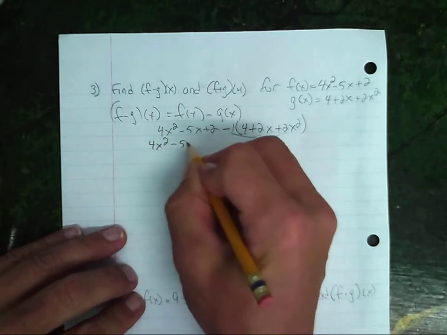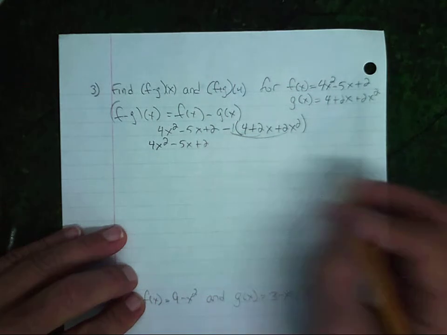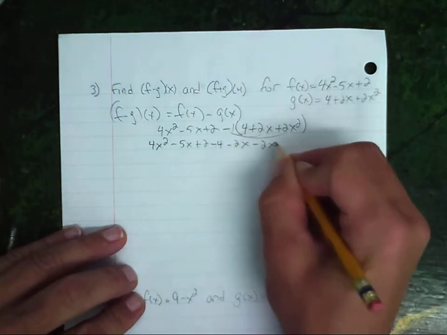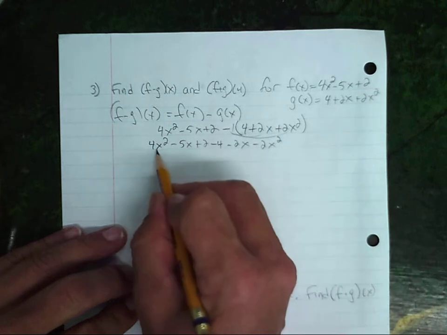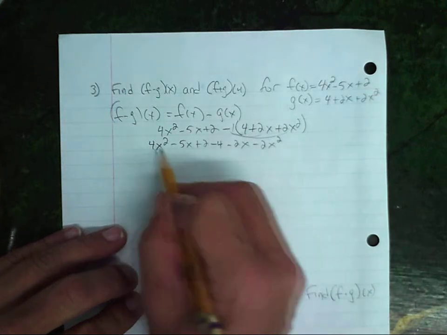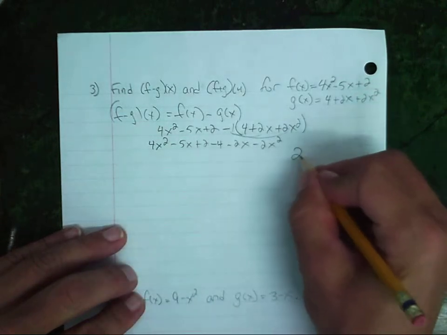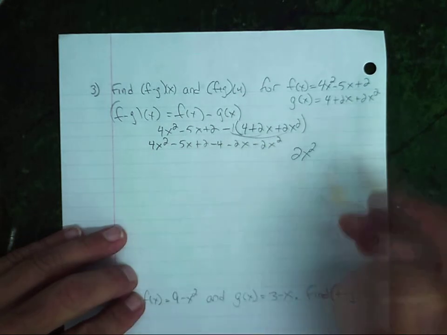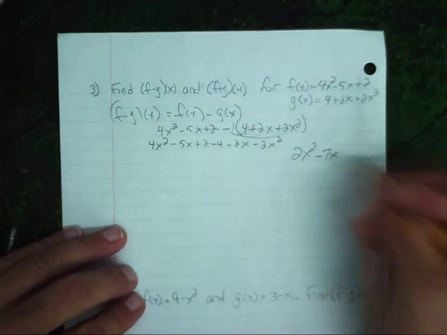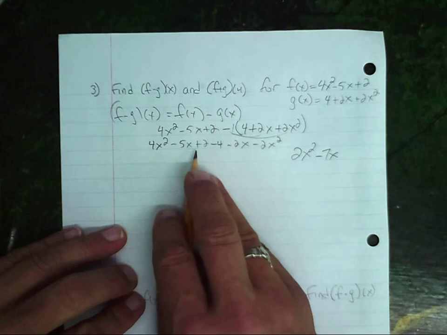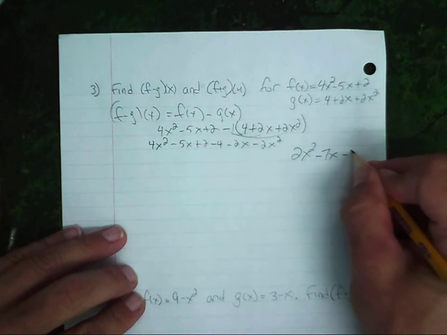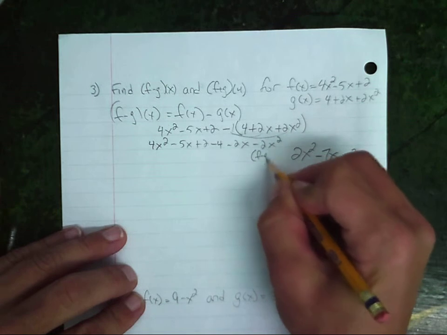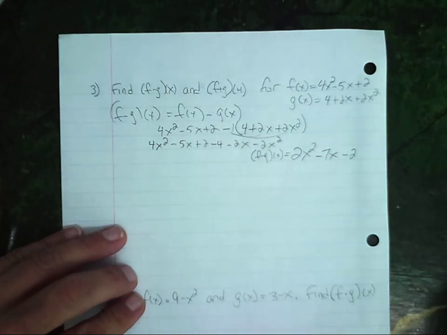4x squared minus 5x plus 2 minus 4 minus 2x minus 2x squared. Looking at like terms, 4x squared minus 2x squared gives 2x squared. Negative 5x minus 2x is negative 7x. 2 minus 4 is negative 2. So that would be my f minus g of x.